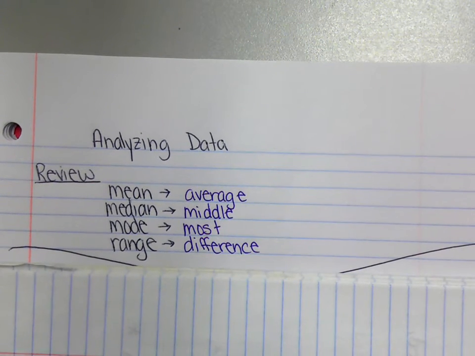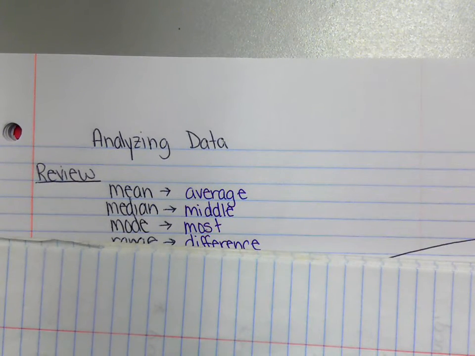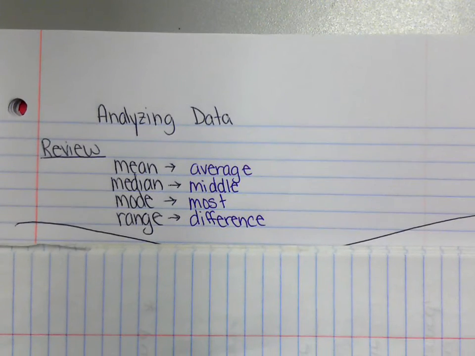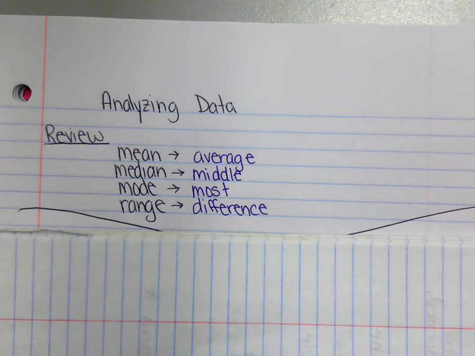All right, so we were talking about scatter plots and trend lines, and that's a great way to organize data. But today we're going to talk about a different technique to analyze data. That just means if I have a bunch of data points or a bunch of numbers, how can I describe the data and pull information off of it without having to look at each individual number?